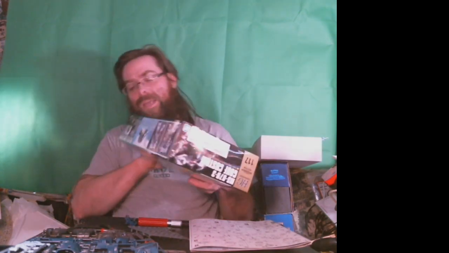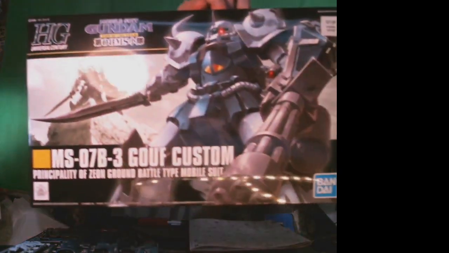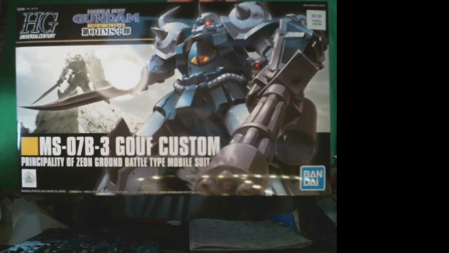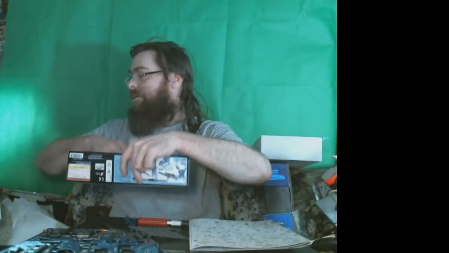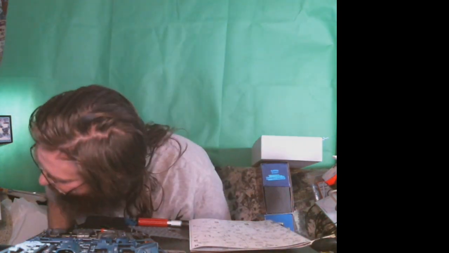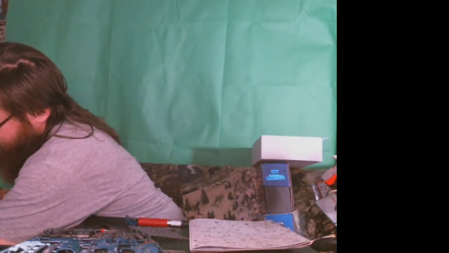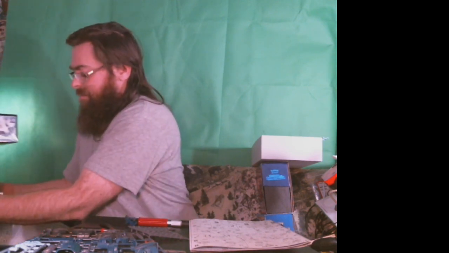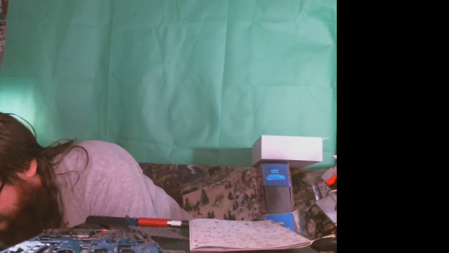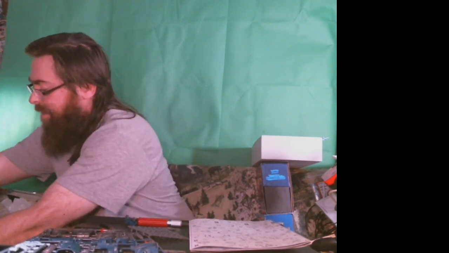This is actually from the same time period as that. We're working on the 8th MS Team Gouf Custom. So I already have the 8th MS Team Gundam already made, and I don't know how in the world I'm going to get to it. I got to put these all down here. Yeah, probably a lot better for me to reach this.